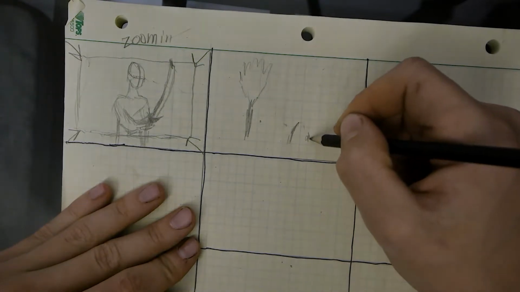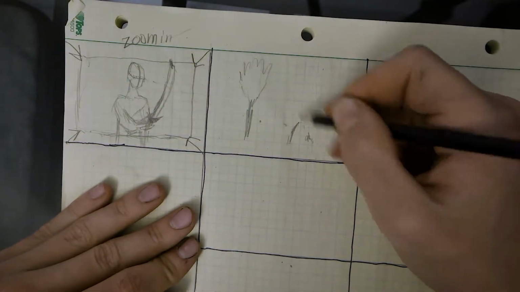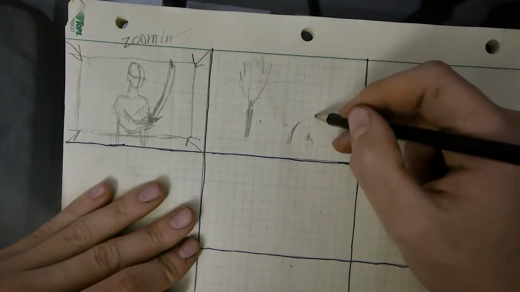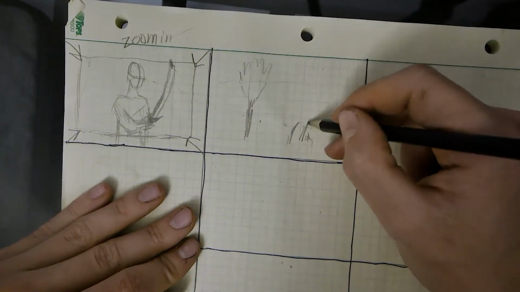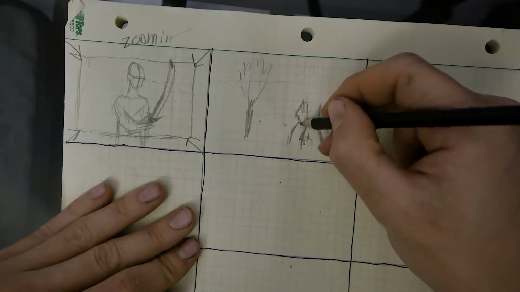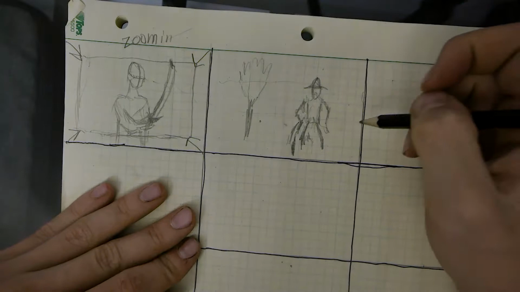He's going to be standing here, and I want it to follow the rule of thirds. So just very lightly so I understand what's happening. So he's actually going to be standing right here. This guy is going to have nunchucks with a hat.